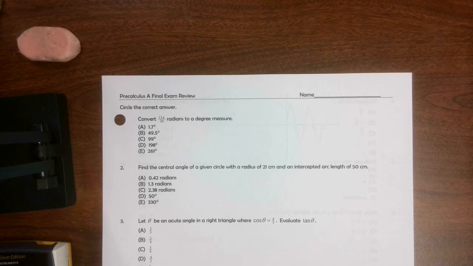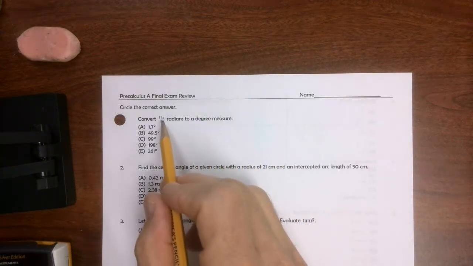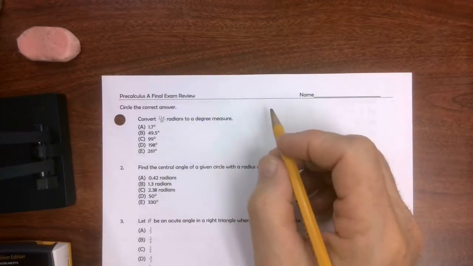Okay, your final exam review. Number 1, convert 11 pi over 20 radians to a degree measure.